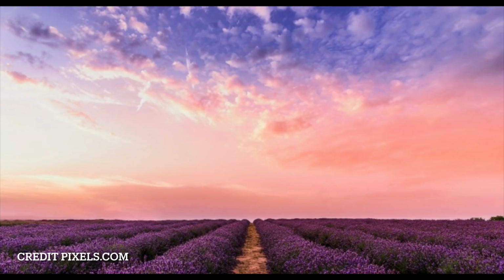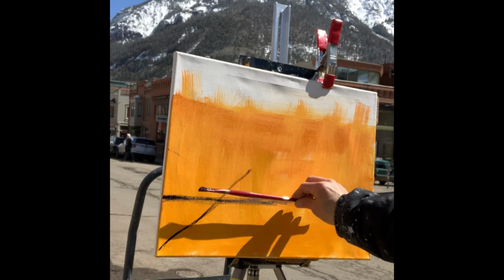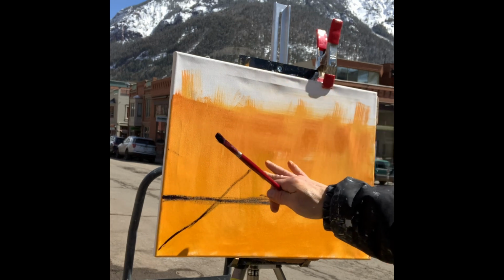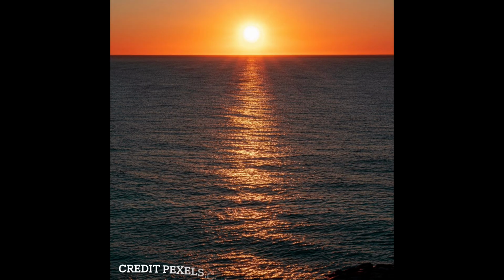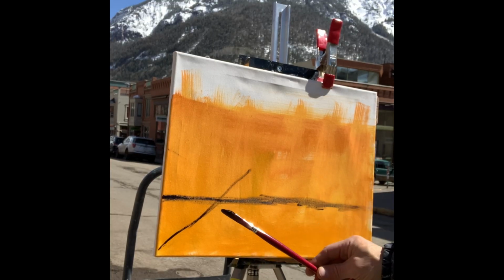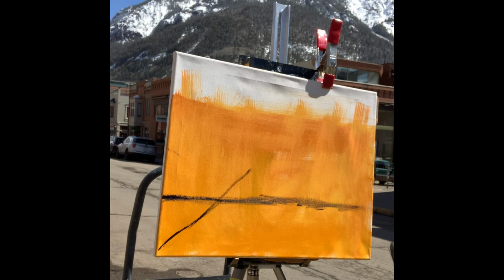A lower horizon line is going to give prominence to the sky, okay? Because essentially, if this is the horizon line, there's not much more room for the sky to take prominence in the painting. If you do a higher horizon line, somewhere up here, the prominence is going to take place in the lower part of your painting, middle ground to foreground. So that's an important piece.